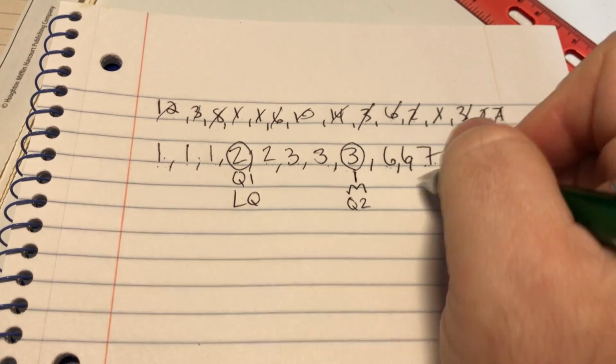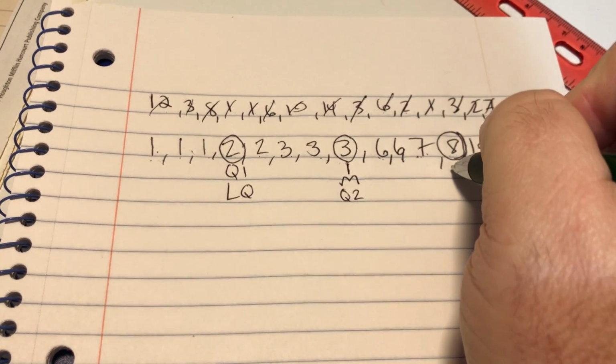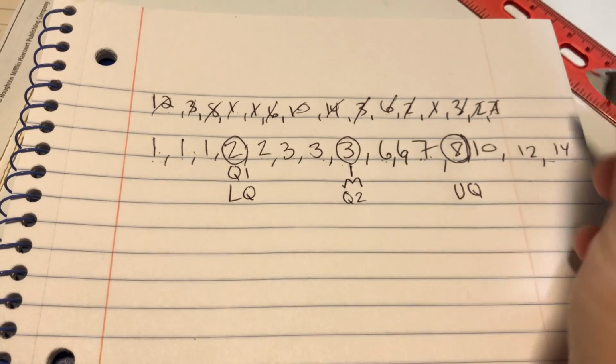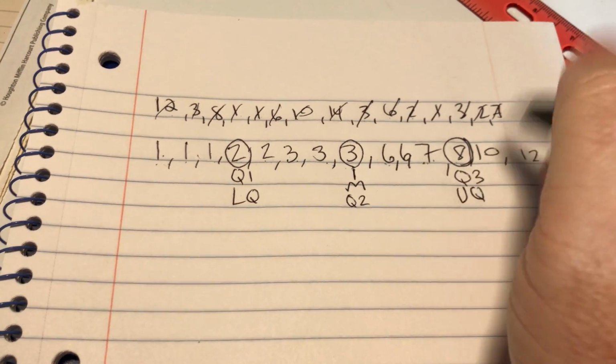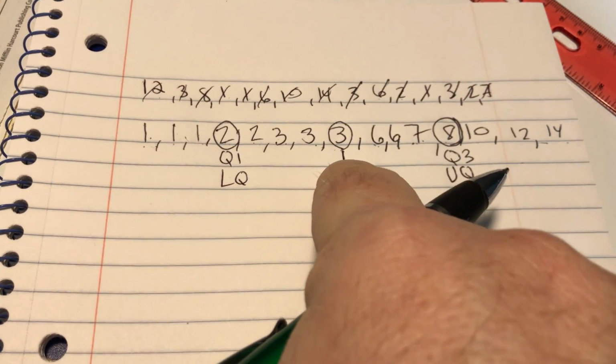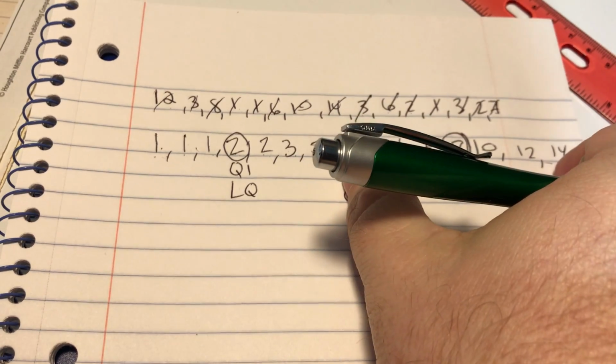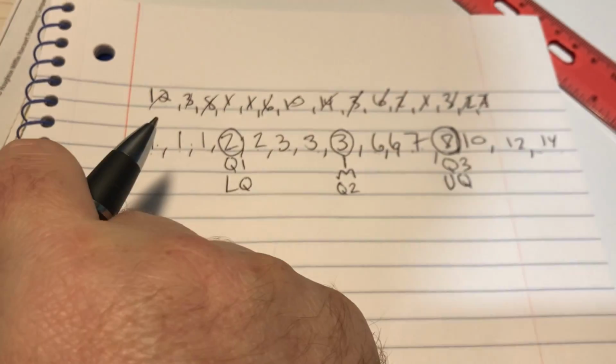This is the upper median, which we call the upper quartile, which is UQ, or quartile 3, because this is technically quartile 2, even though we call it the median. So we found the median of the upper half and the median of the lower half.